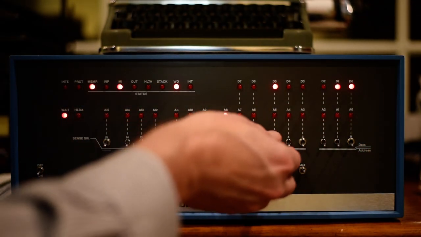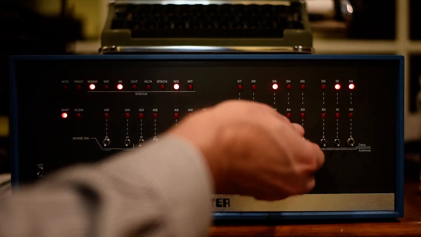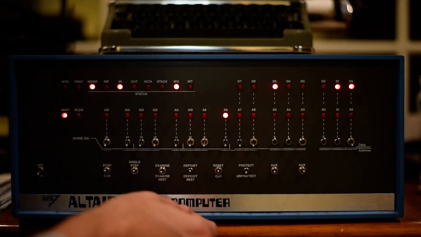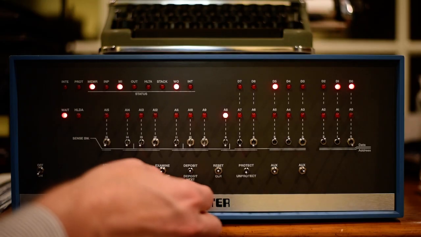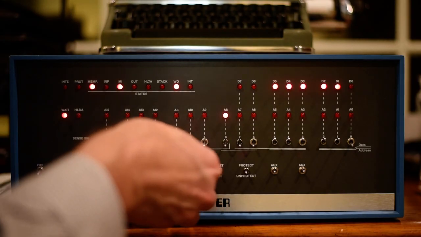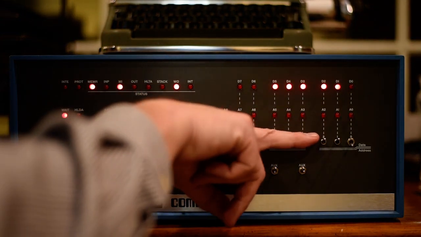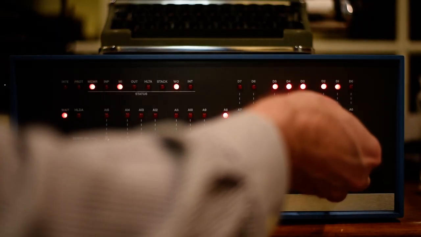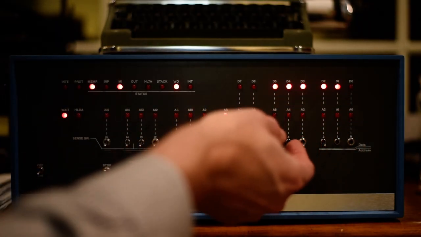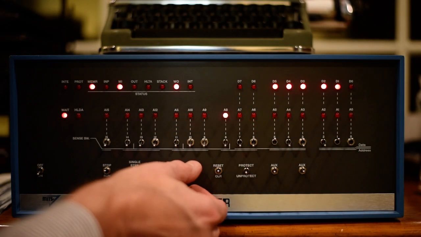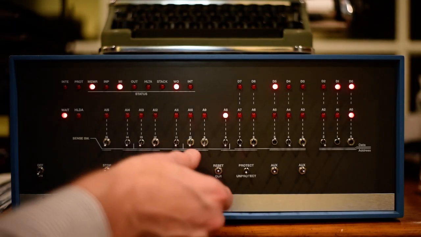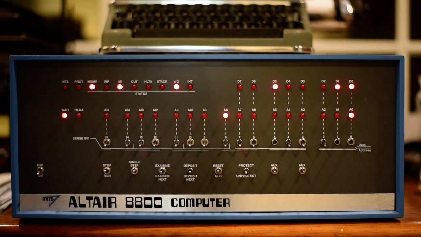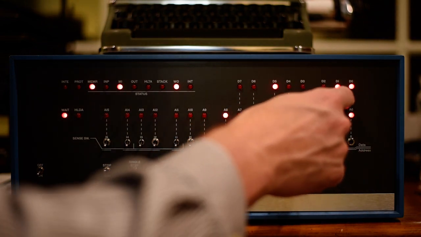Address hex 100, deposit 00111110. Okay, that's what we want there. Then we want the 23, that's 23. We'll click deposit next, put that in address hex 101. Okay, that's 23, that's what we want there.